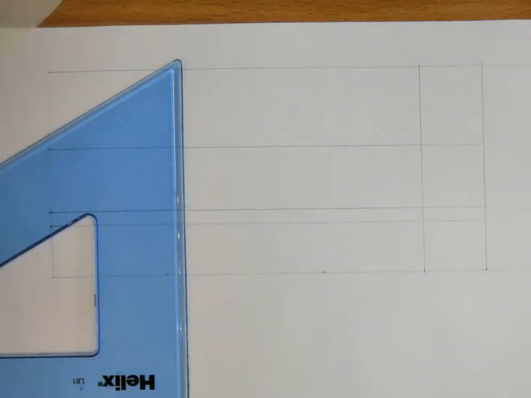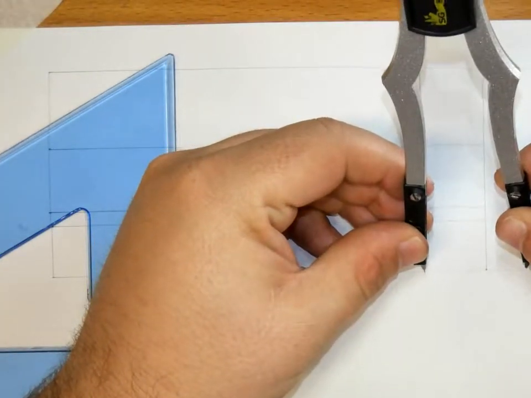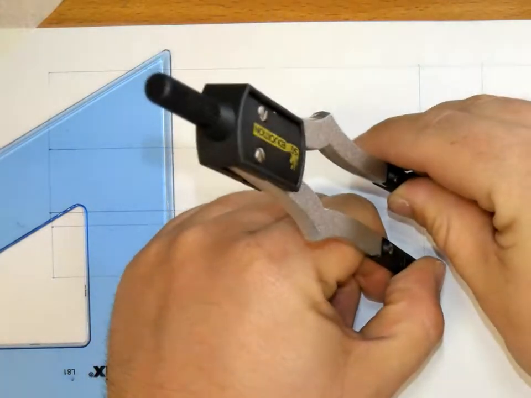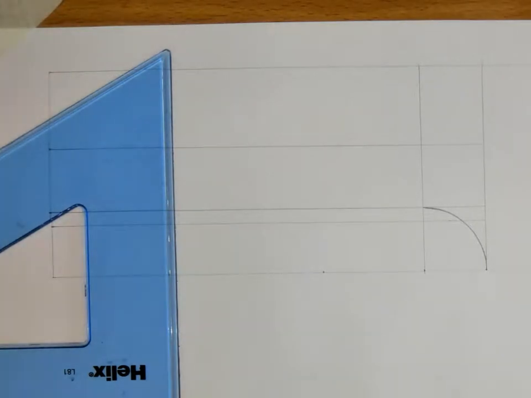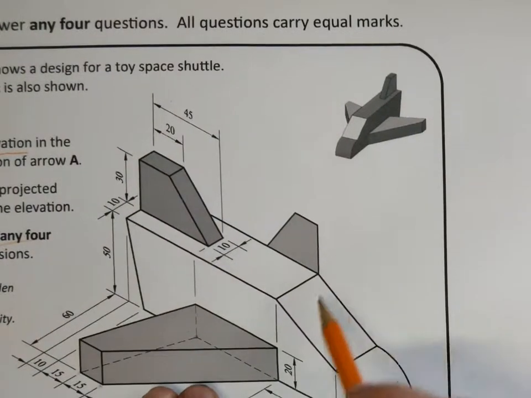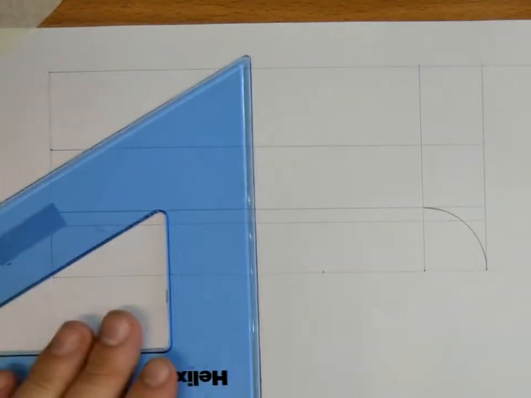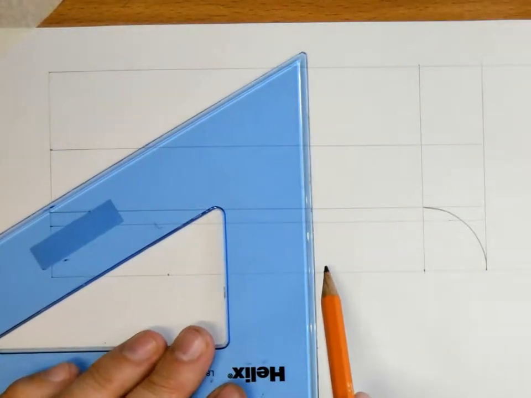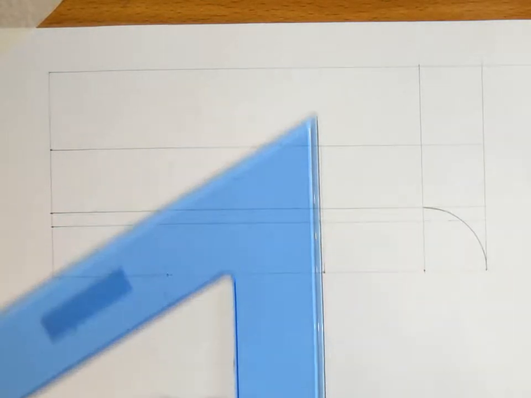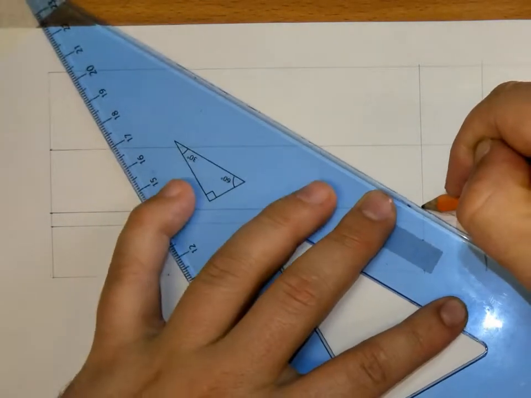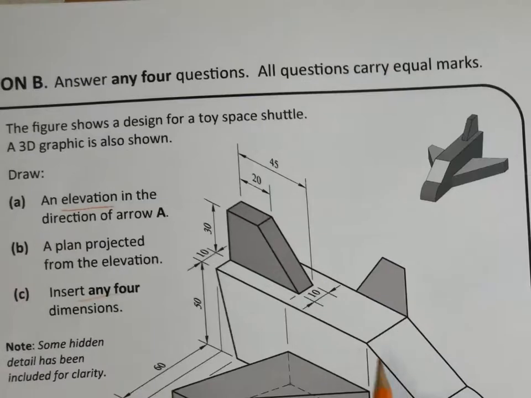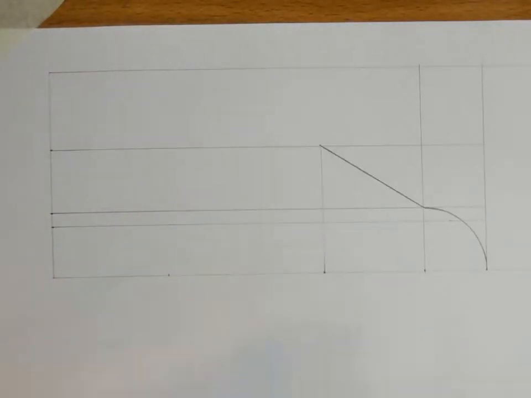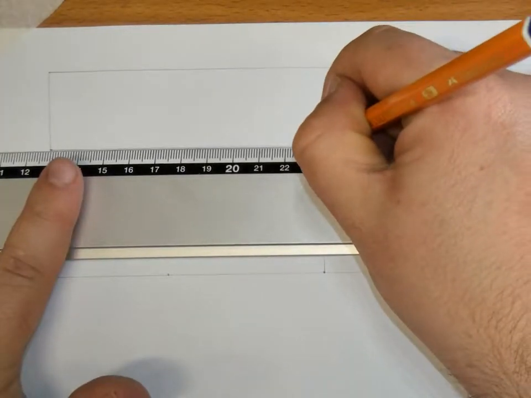So I'm going to get my compass, set it to 25, and heavy the arc in there. Now I'm going to get this line here. I'll go back to the 65 point that we marked. Light line up until it hits 50 altitude, and then we can heavy it there. Now this line goes all the way back, so I'm going to heavy that in there.